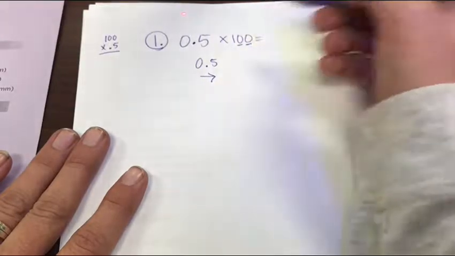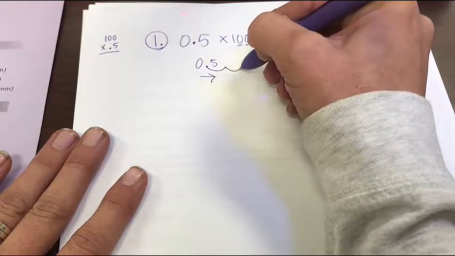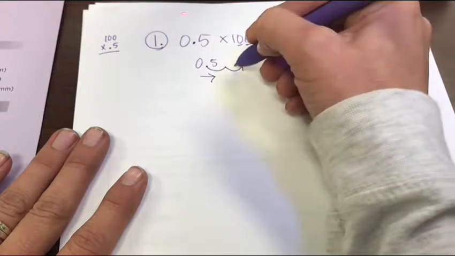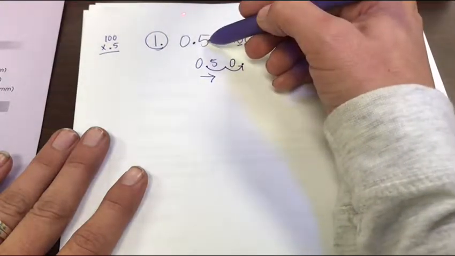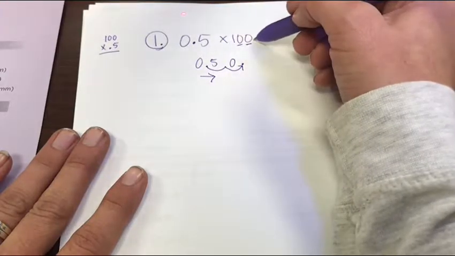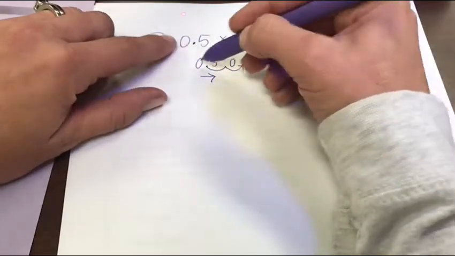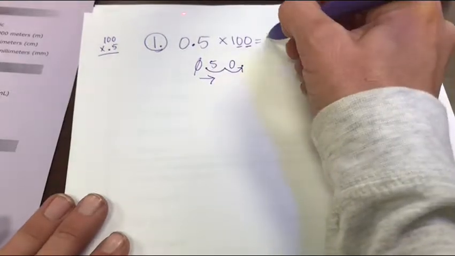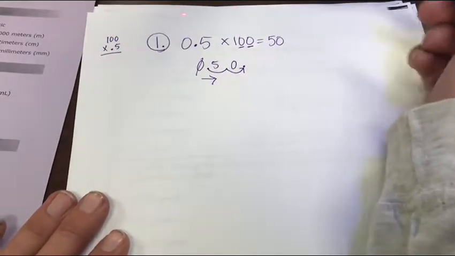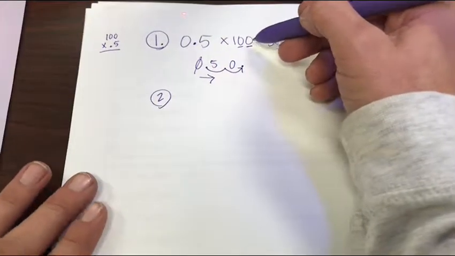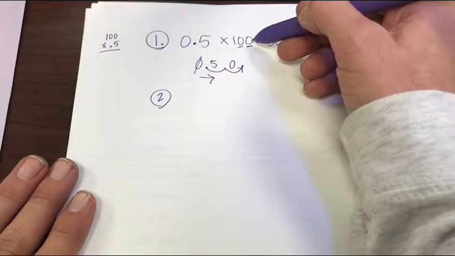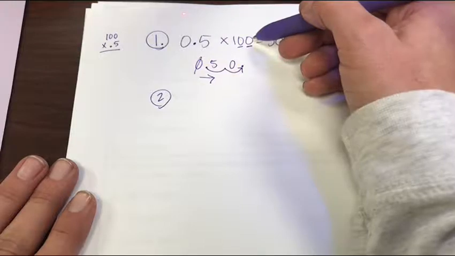It has 2 zeros, and we're moving it 2 places to the right. Putting our decimal in, an empty spot will be filled up with a placeholder of 0. So a half times 100 would be 50, because that's going to be an extra 0. So that's a shortcut for multiplying by something that has all ones and zeros, something that's a multiple of 10. So 10, 100, 1,000, 10,000, and so forth.